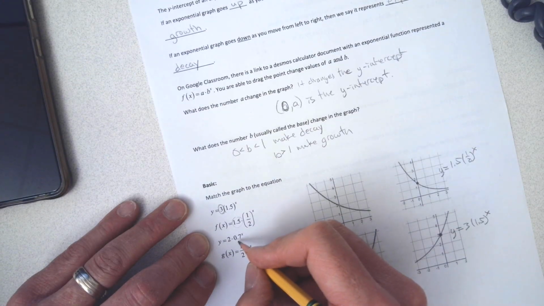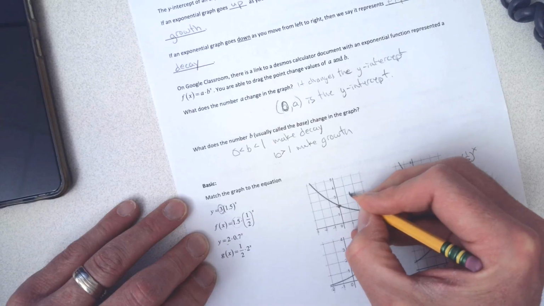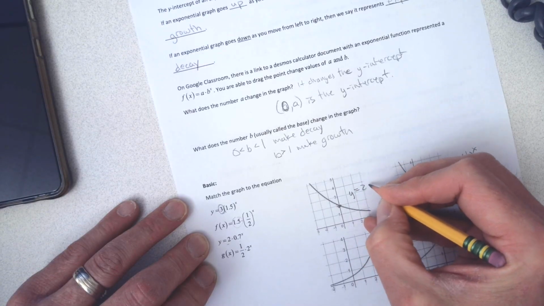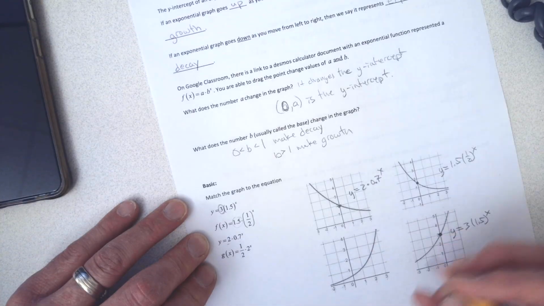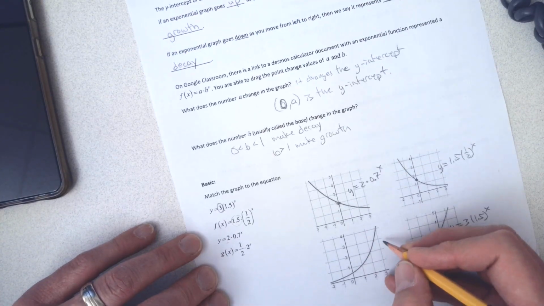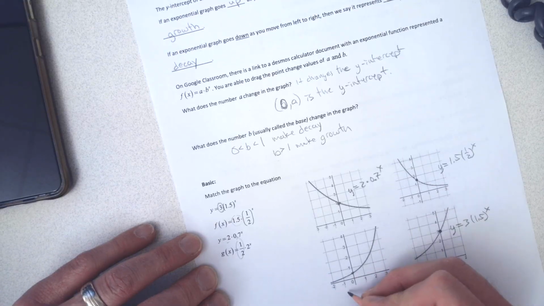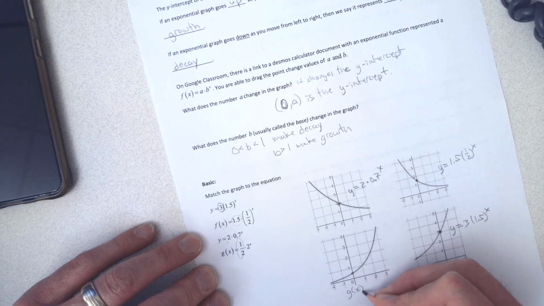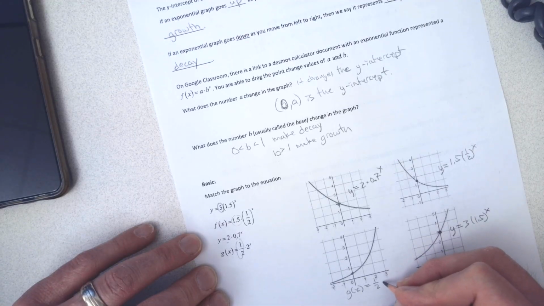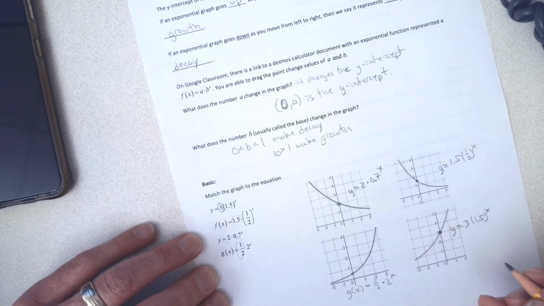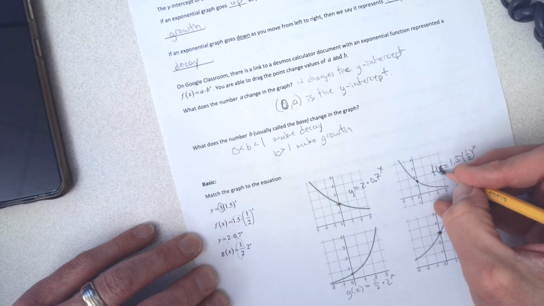0.7 is smaller than 1. This graph crosses at 2, so decay crossing at 2. This has to be y equals 2 times 0.7 to the x, which leaves growth here crossing at 1/2. So this one is g of x equals 1/2 times 2 to the x. I guess this said f of x, not y, so we'll make that an f of x.